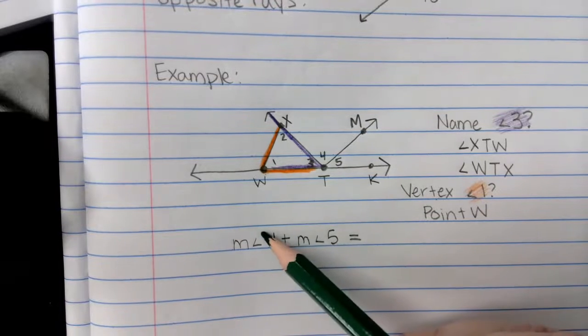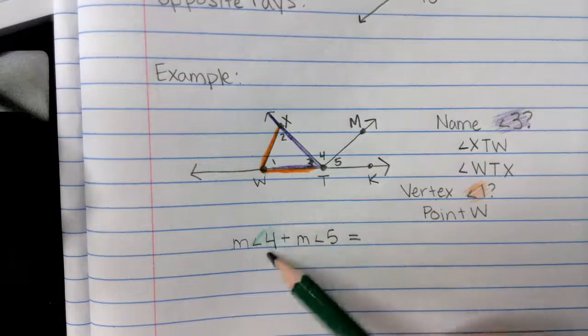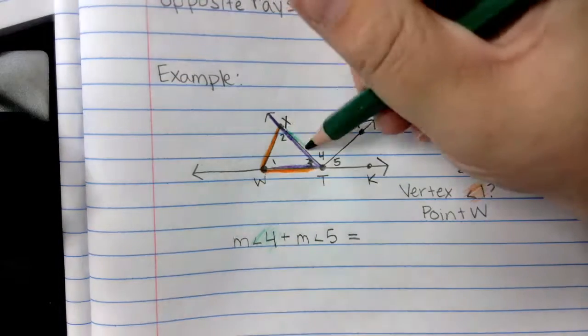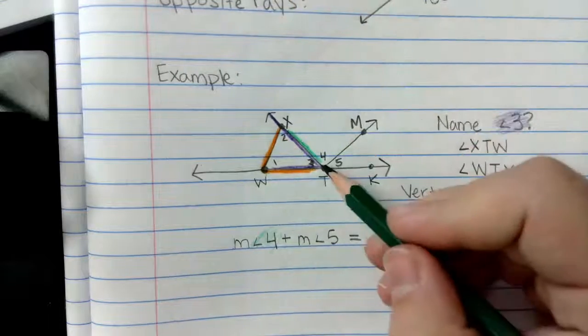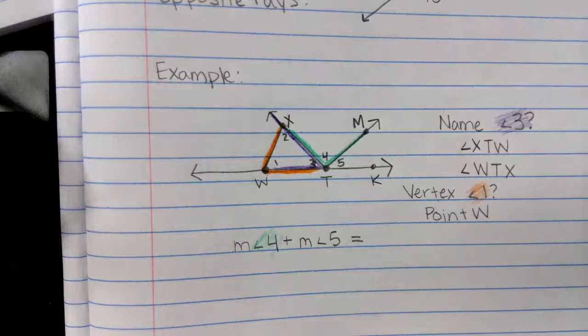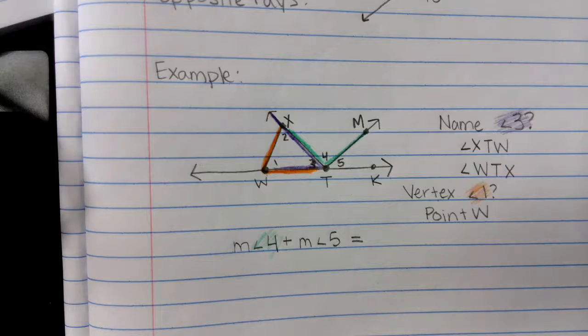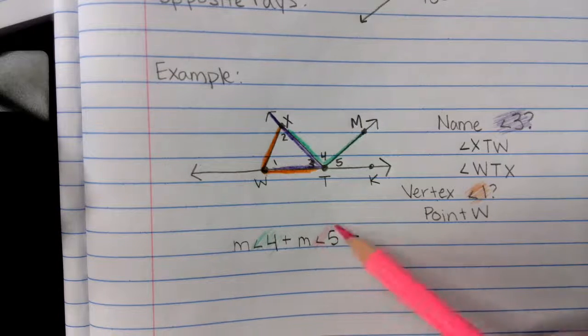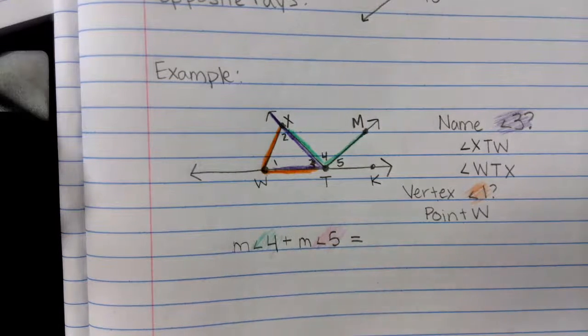So angle 4, I'm going to do green. Angle 5, I'll do pink, I guess. Kind of running out of colors. I guess you needed 4 colors, sorry.